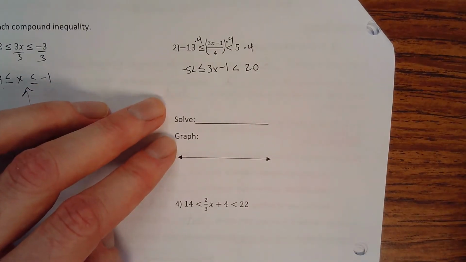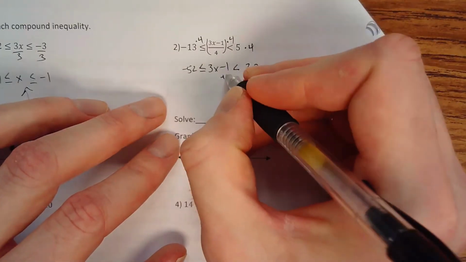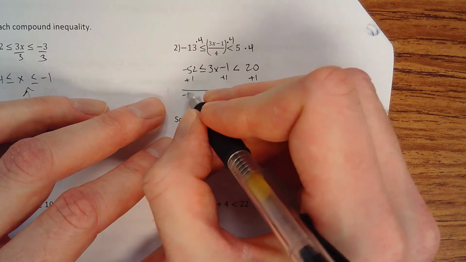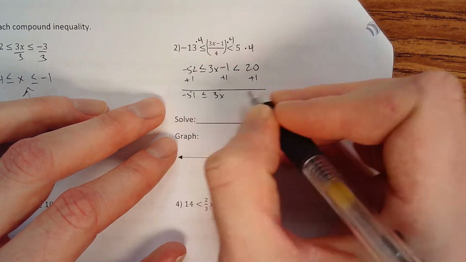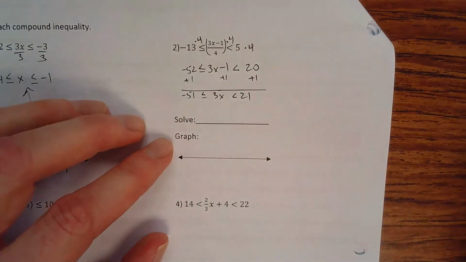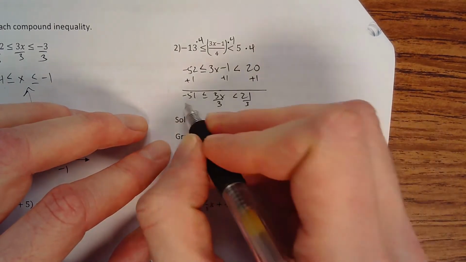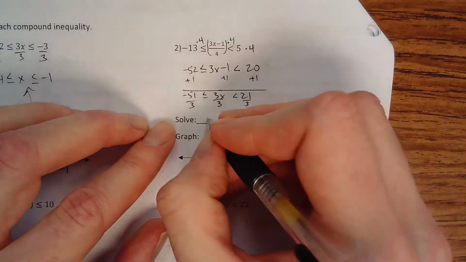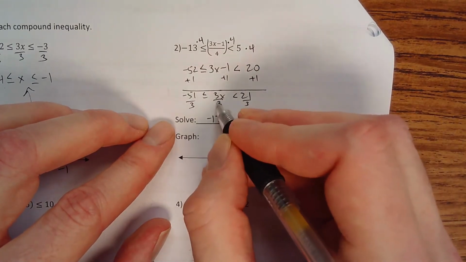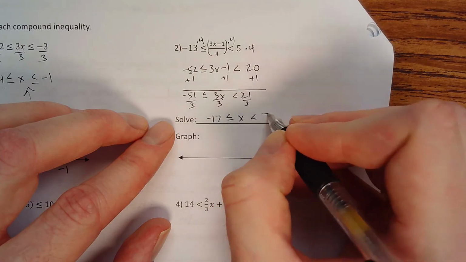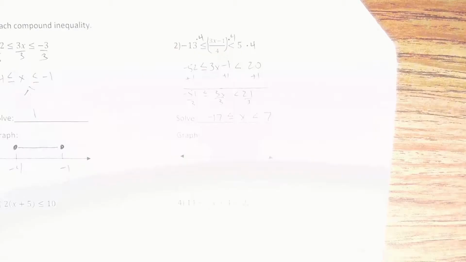Okay. Now I want to add 1. So add 1, but do it to everything. So now I've got negative 51 less than or equal to 3x, which is less than 21. Okay, now divide everything by 3. Okay, so I got negative 17. Again, I divided by a positive, so these signs don't switch. They stay where they're at. So that would be my inequality.